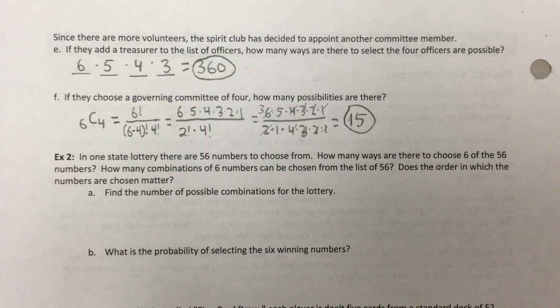For example 2, it says in one state lottery there are 56 numbers to choose from. How many ways are there to choose 6 of the 56 numbers? How many combinations of 6 numbers can be chosen from the list of 56? Does the order in which the numbers are chosen matter? So when you win a lottery, if you have your 6 numbers, it doesn't matter the order. You get the 6 numbers, you win. So it says find the number of possible combinations for the lottery.